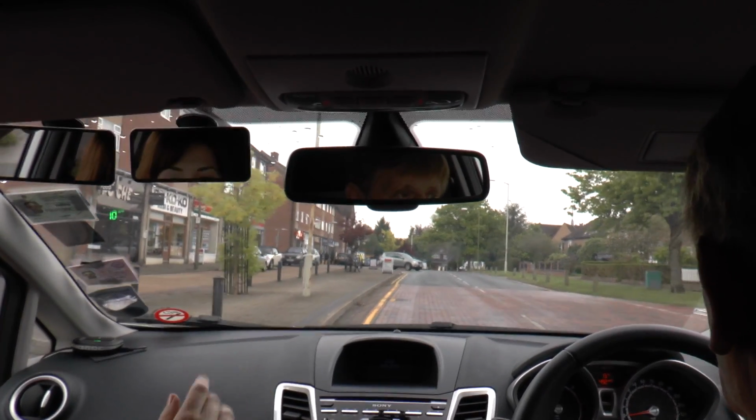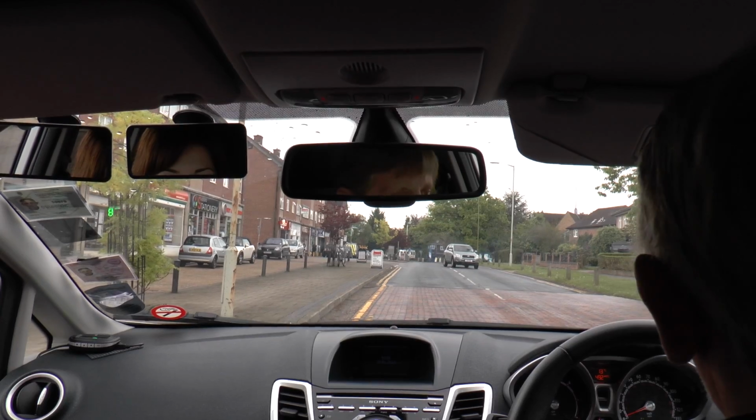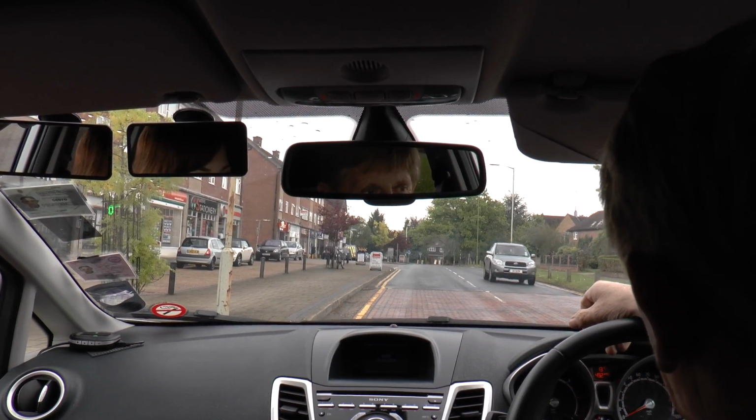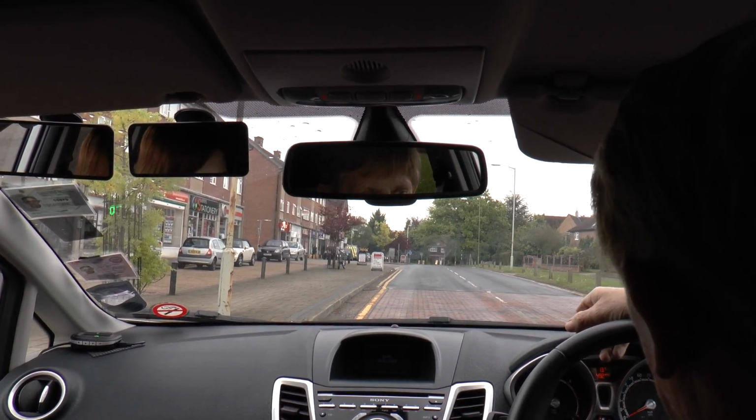Right, so point of turn, using our reference point. Stop, because we've got an oncoming vehicle. Are we going to do left to centre today, or are we going to leave it till next week? Left to centre. Yeah.